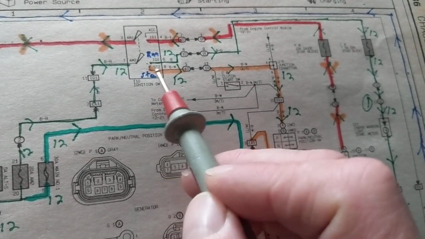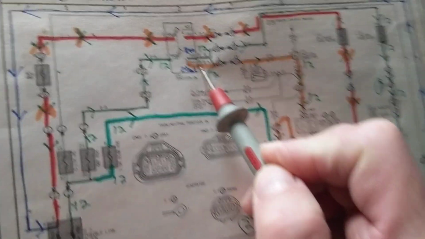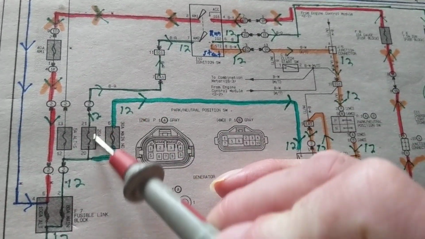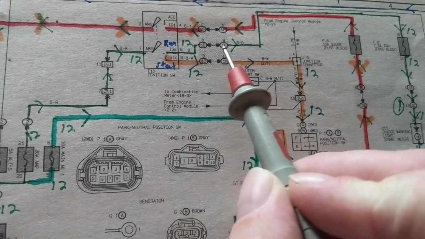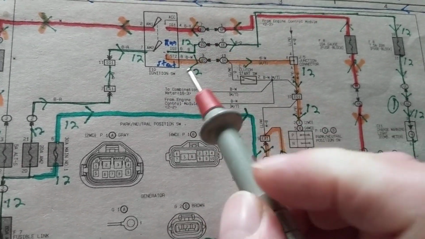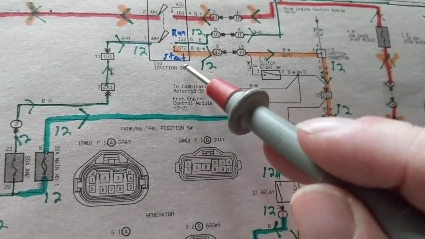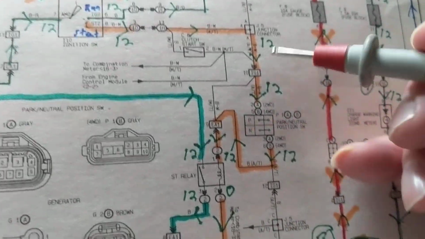AM2, which position are we in? We are in the start position. Since we are in the start position, we go from the green to where? We did this path. What are we left with? We're left with the orange path, the thick one. We go here, here, here. Now comes the fun.